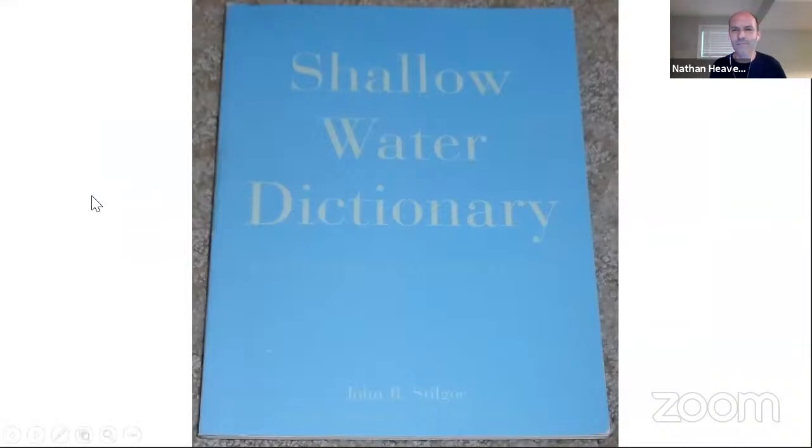It's a fairly thin book, maybe a little hard to get your hands on, I think, but about these kinds of environments, I recommend looking at John Stilgoe's Shallow Water Dictionary. He wrote his boat essay along some lesser traveled tidal streams and coves up in his area, Massachusetts.